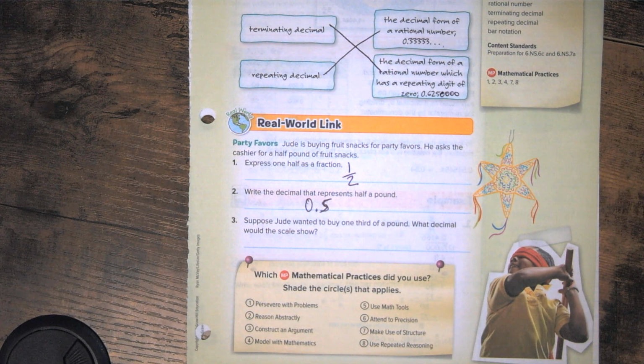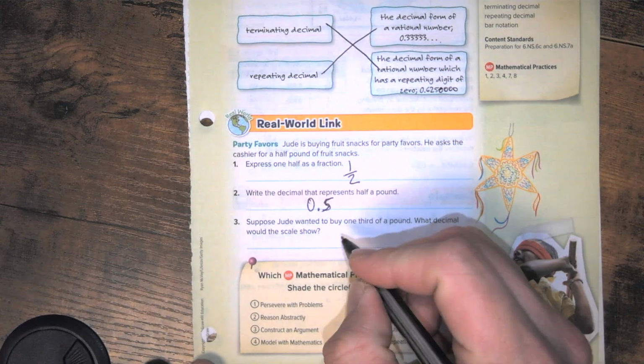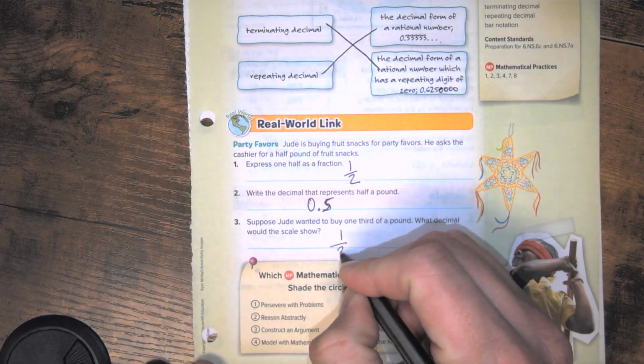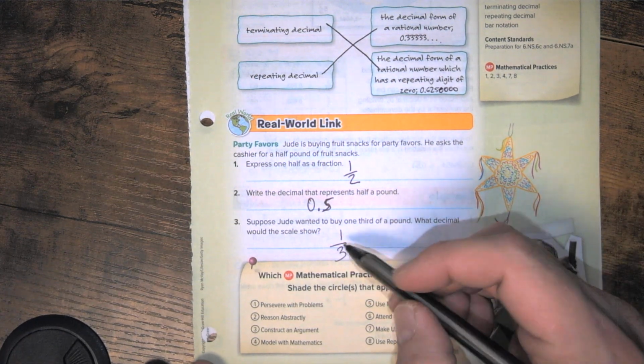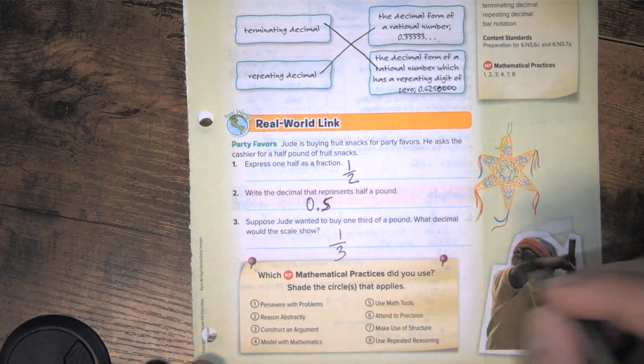Okay, if Jude wanted to buy 1/3 of a pound, what would the decimal look like there? So hold on, let's make it a fraction first. So what's it look like as a fraction? 1/3. Now if we turn this into a decimal, what this means is you're doing 1 divided by 3.